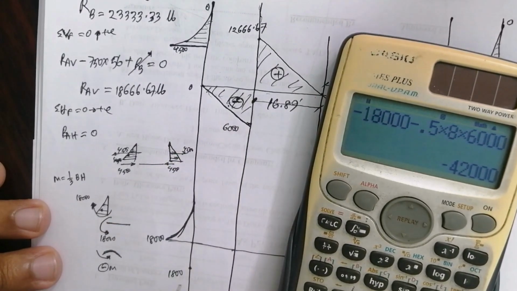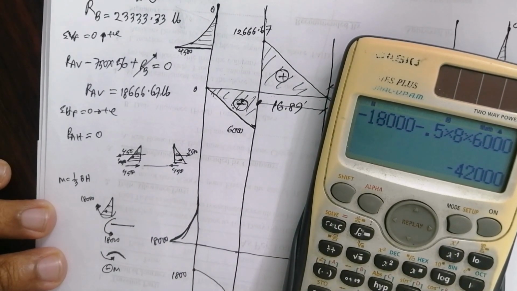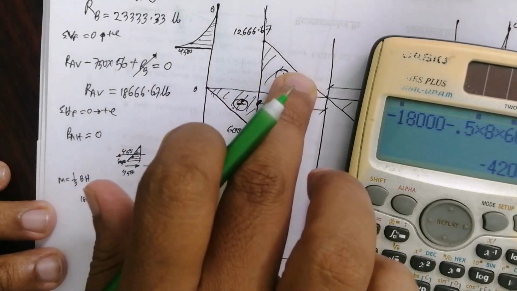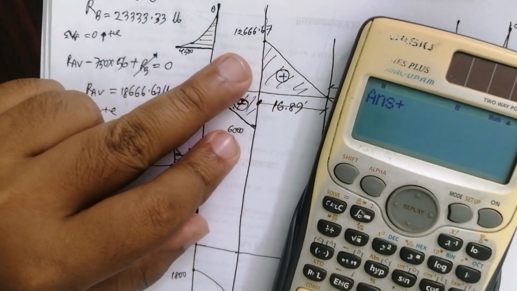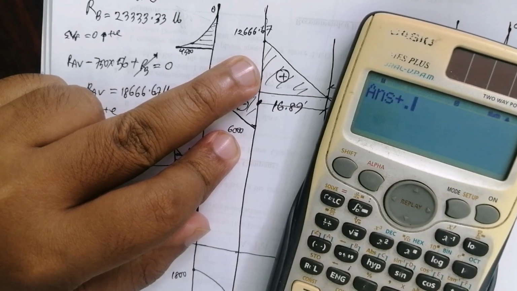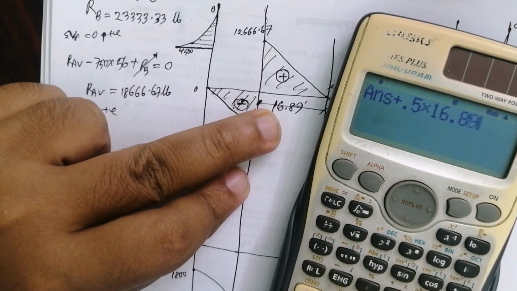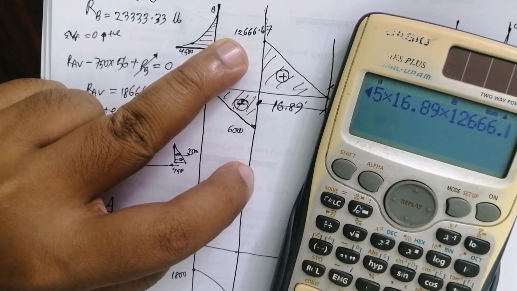Here triangular shape, so it is curved shape, 42,000. Now this is positive, triangular shape, plus half into base 60.89 into height 12666.67.